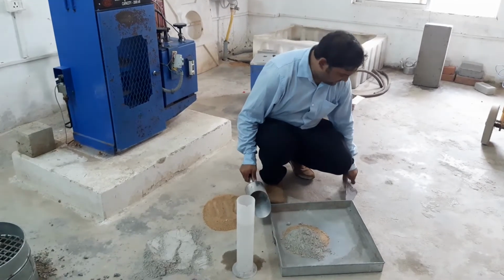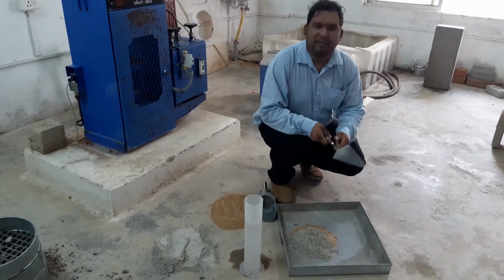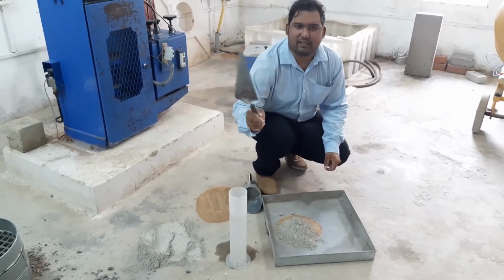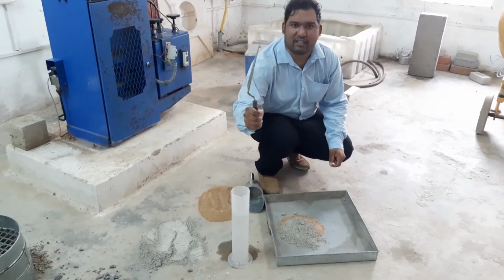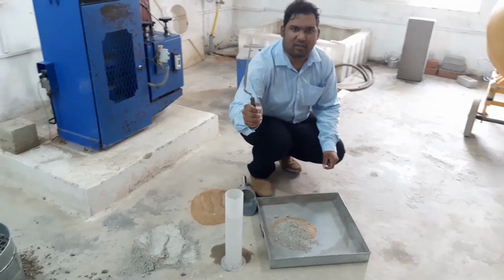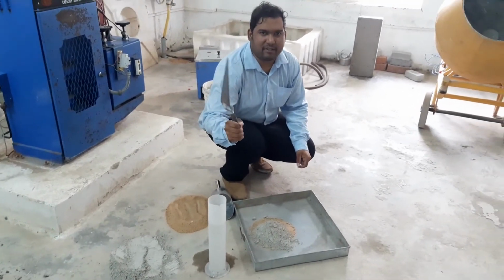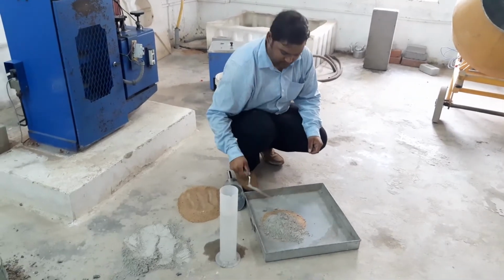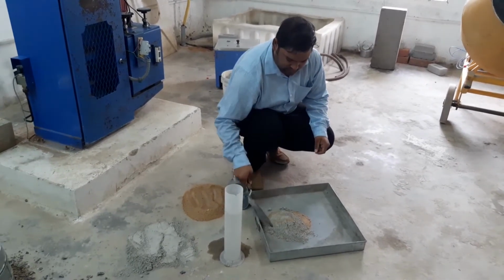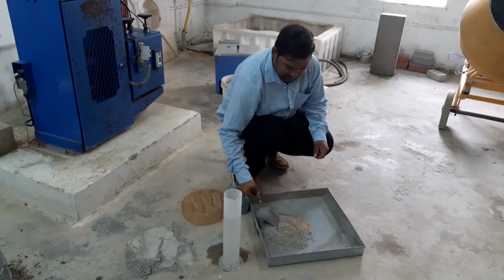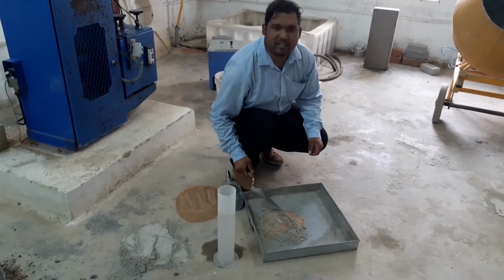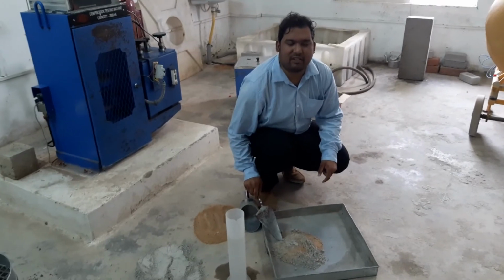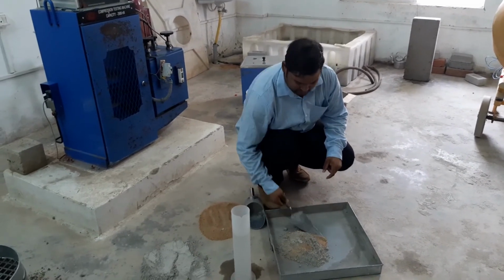Then we can mix these materials. We can use 2 trowels. This thing is called a gauging trowel. We can use 2 trowels to do the mixing simultaneously. Now let me mix with 1 trowel. First of all, we have to mix the sand and cement thoroughly till we get a uniform color.